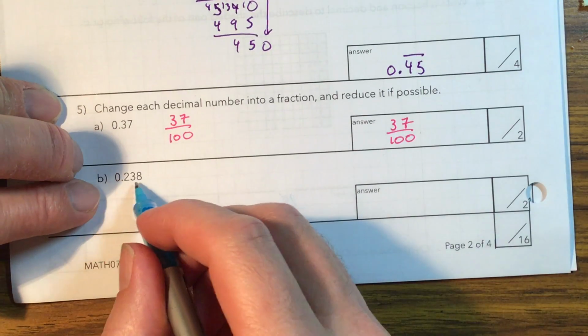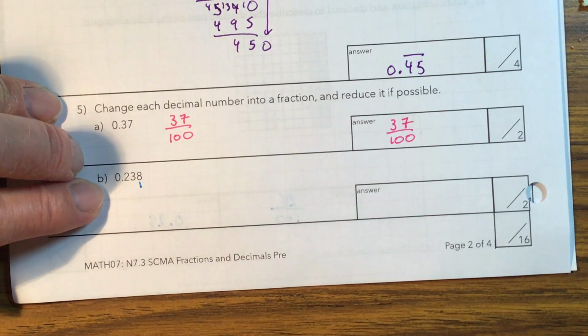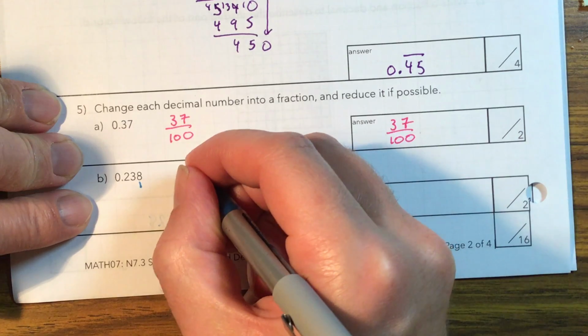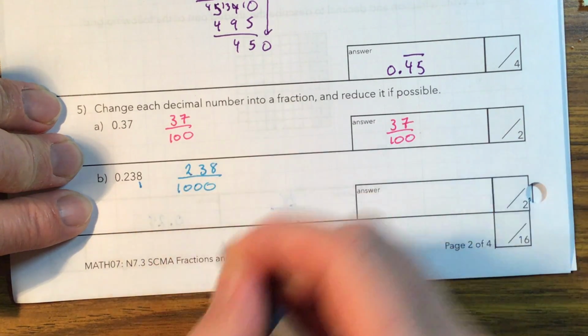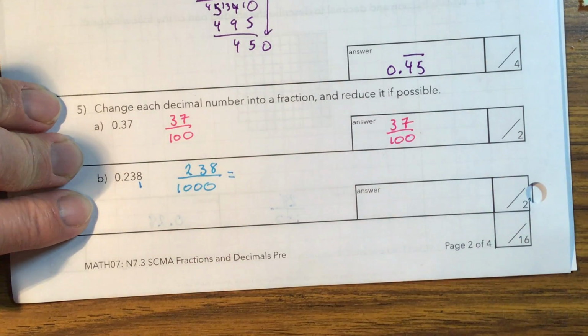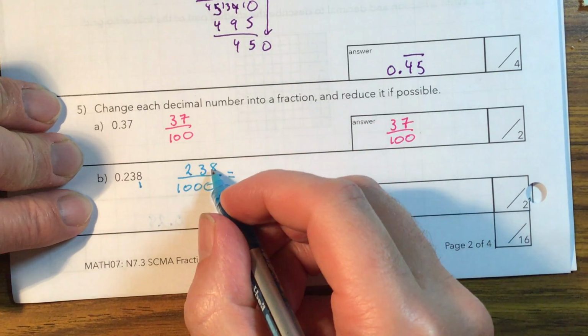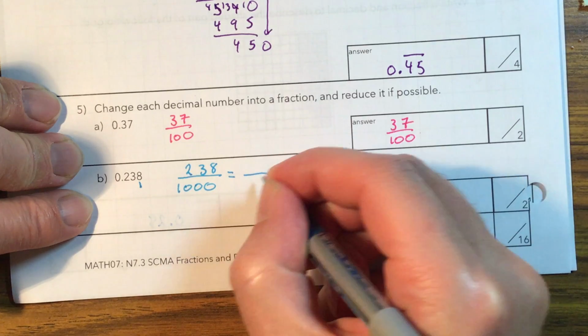Next one, 238. This is in the thousandths place value. So this is 238 over 1,000. Now, can we reduce this? Well, we can divide them both by 2, right? So it's something over 500.